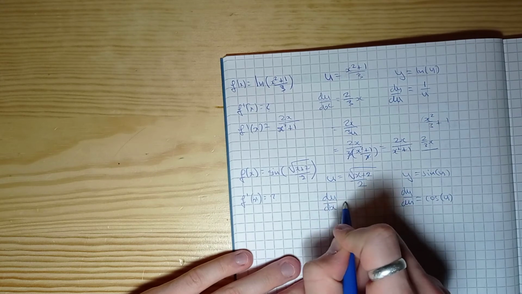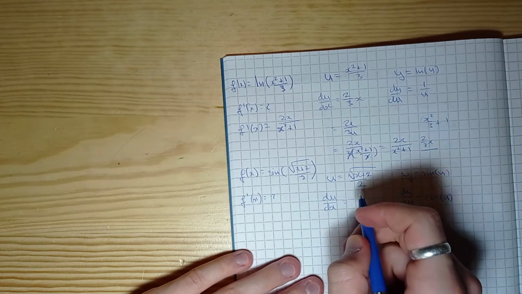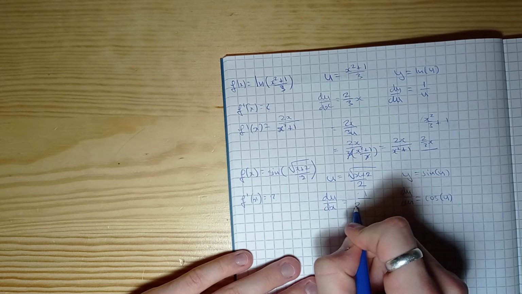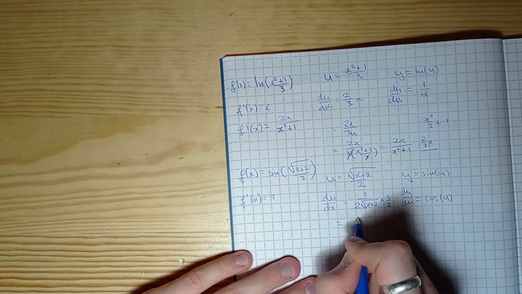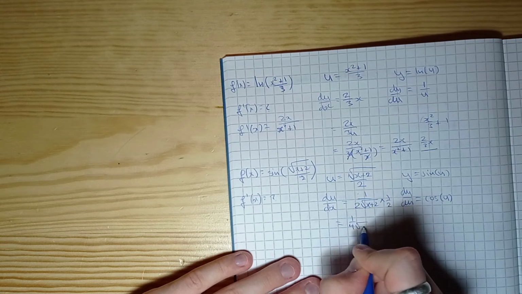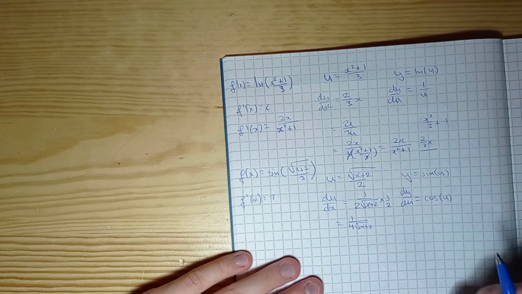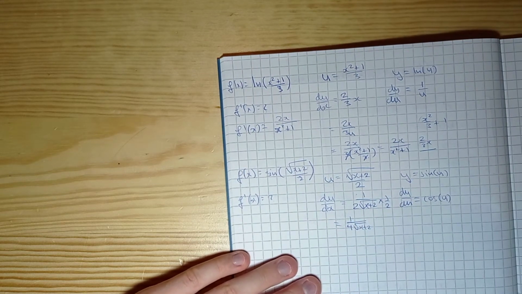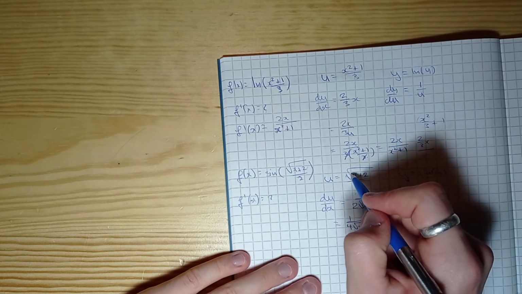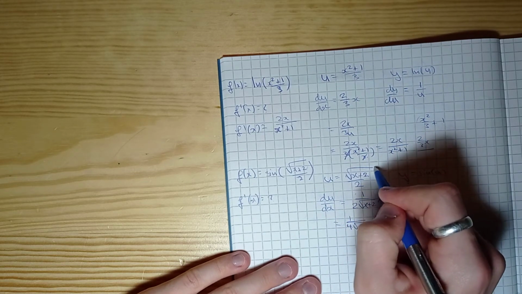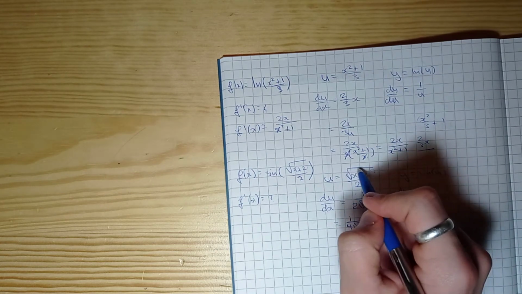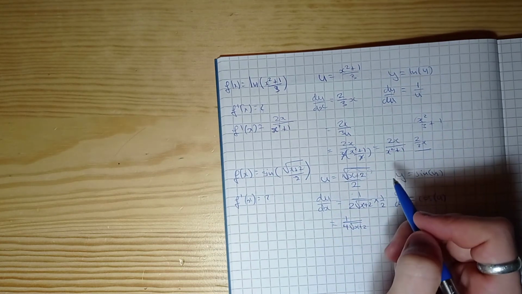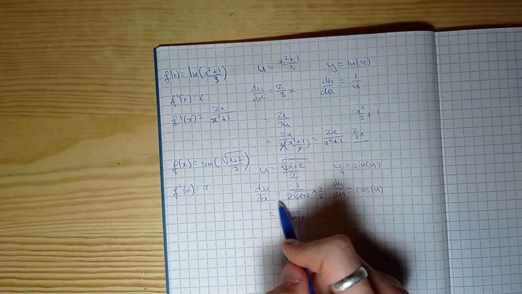du dx, well, that's just going to be 1 over 2 square root of x plus 2, times 1 over 2, which is 1 over 4 root x plus 2. If that isn't obvious to you, I would just think of this as x plus 2 to the power 1/2, and then a chain rule because we have the square root and we have another function, x plus 2, on the inside. But hopefully by now you should be pretty confident with derivatives like this.